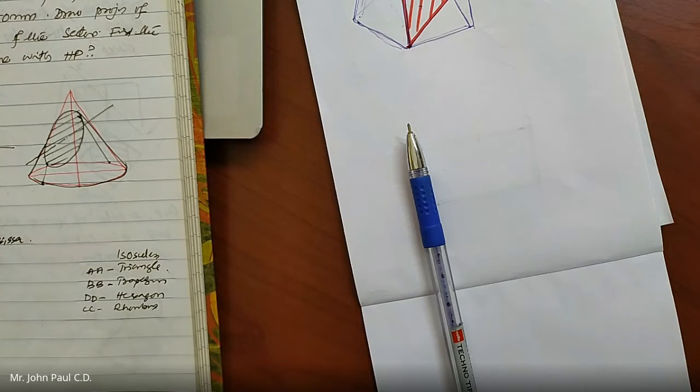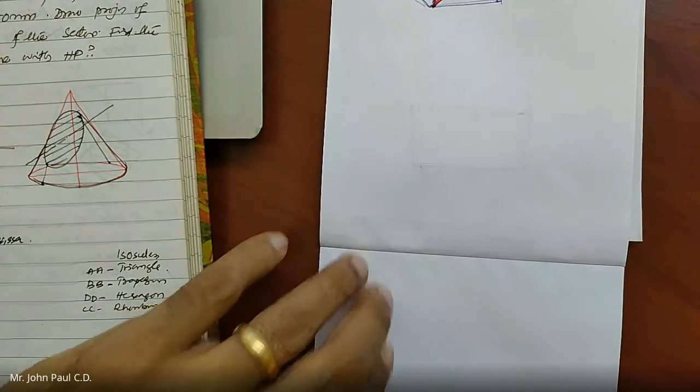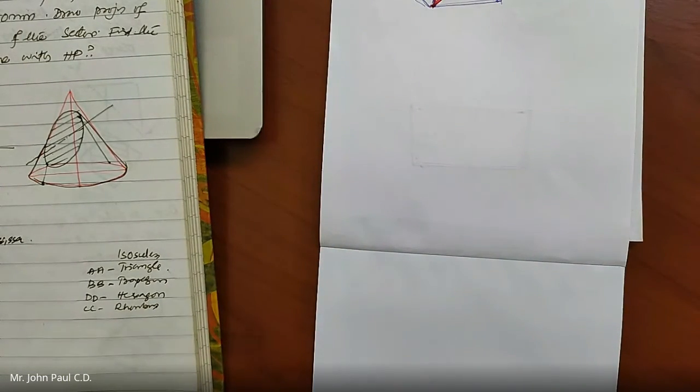Find the inclination of the cone if the cutting plane passes through the extreme point of the base circle.